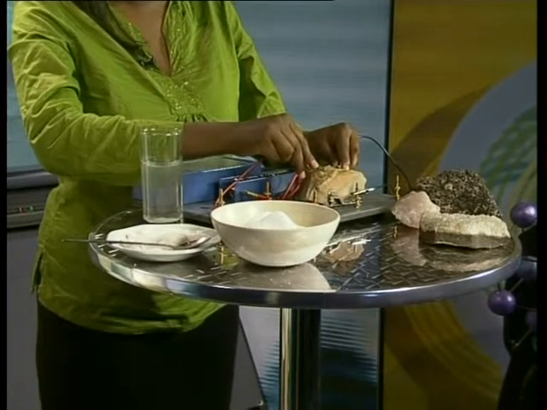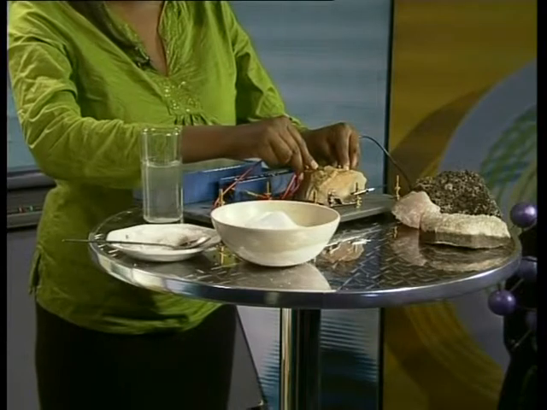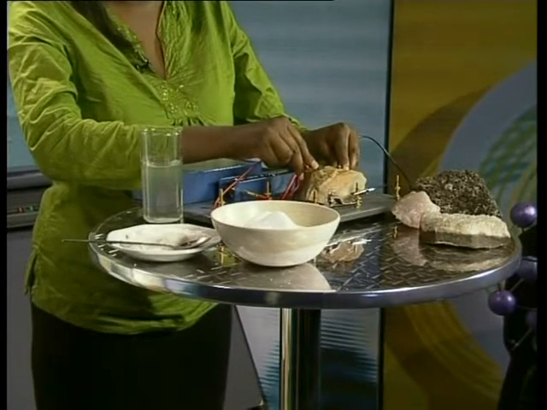When quartz is placed into our testing circuit, the light bulb doesn't glow. This confirms that quartz is an insulator. But will it conduct electricity when dissolved or molten? Well, quartz does not dissolve and only melts at very high temperatures. Even at these temperatures, it will not conduct electricity.